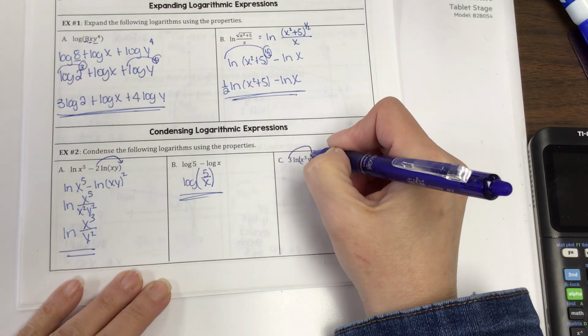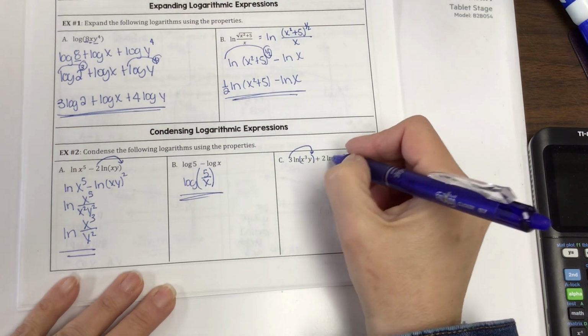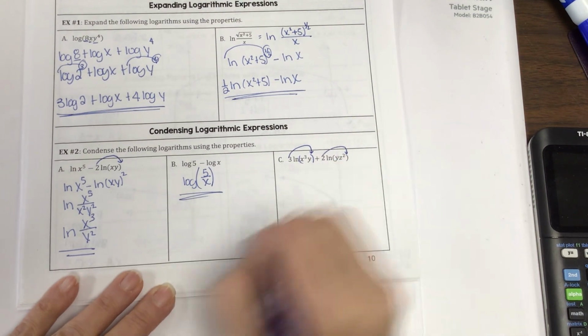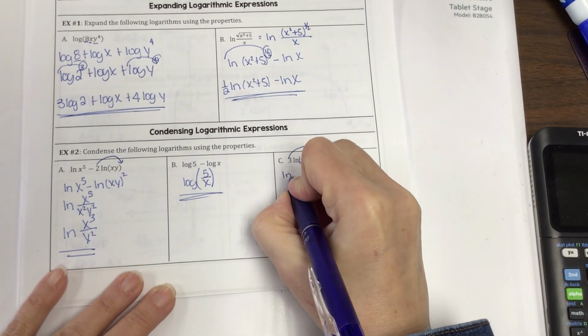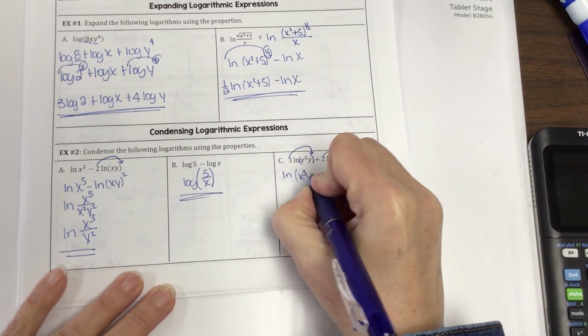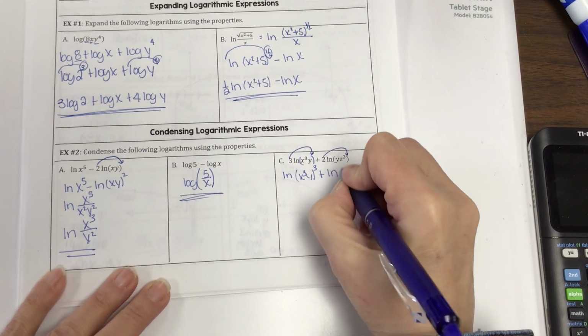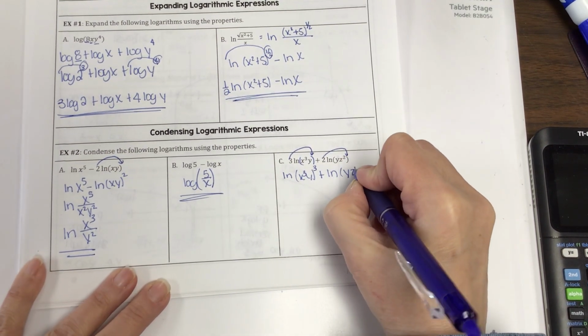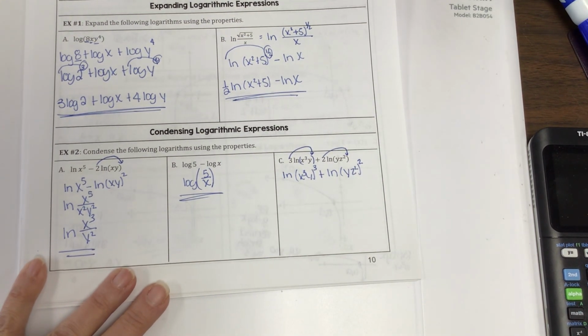We have to bring the 3 up here, yes? And we have to bring the 2 up. Everybody agree? So we have natural log of x cubed y all to the 3rd power plus natural log of y z squared all squared. Everybody good with that?